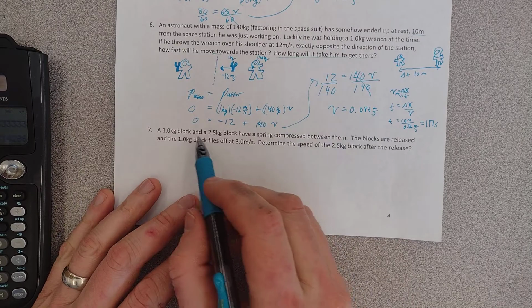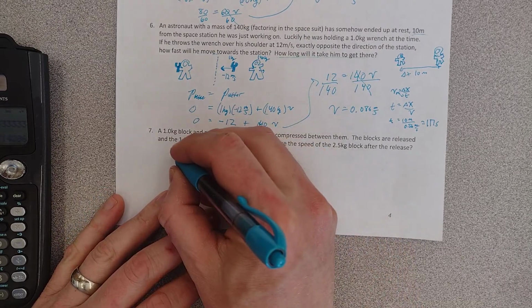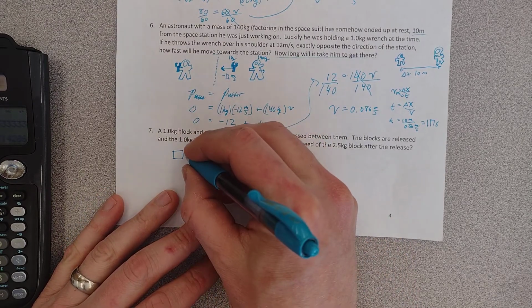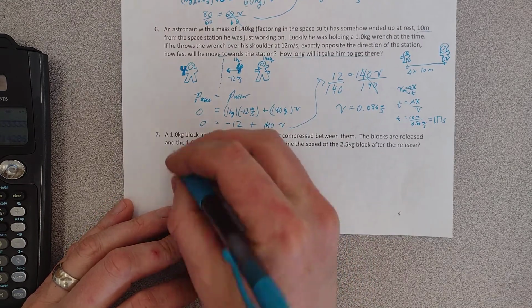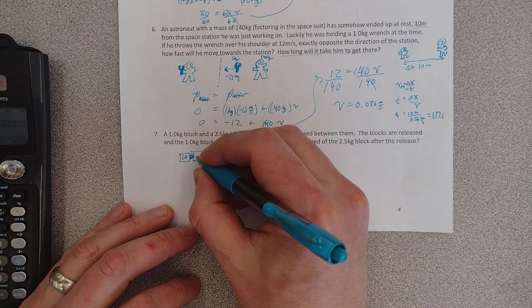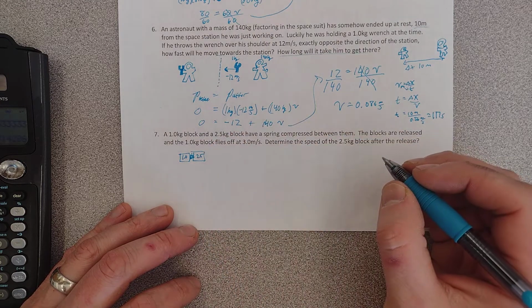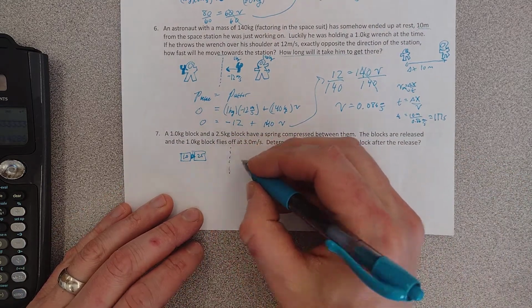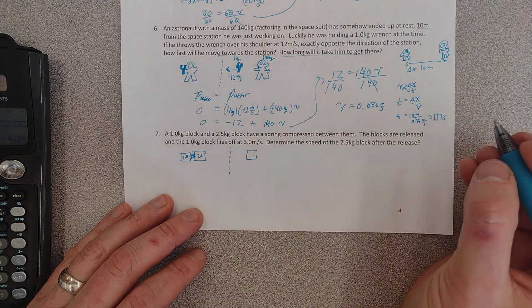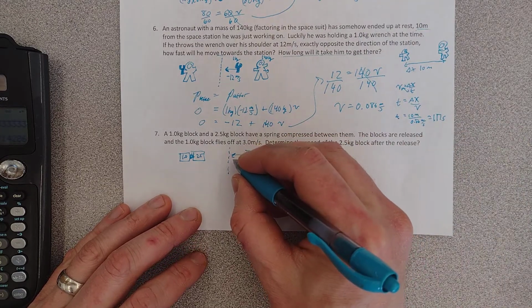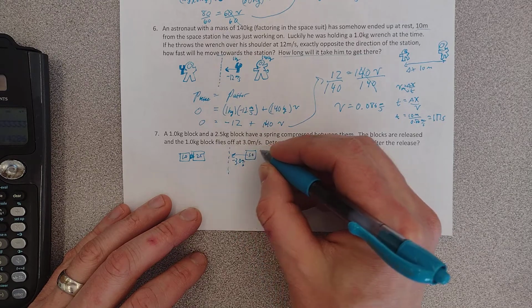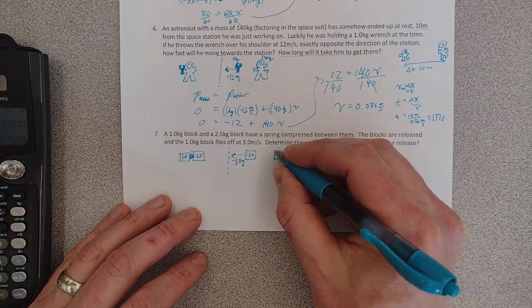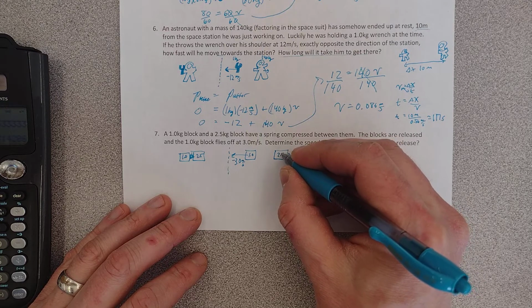A 1 kilogram block and a 2.5 kilogram block with a spring compressed between them. All right, so this is very similar. 2 blocks, spring between them. 1.0, 2.5. It's all at rest. After they spring off, the 1 kilogram flies off at 3 meters per second. The 2.5 kilogram goes off at some unknown speed.